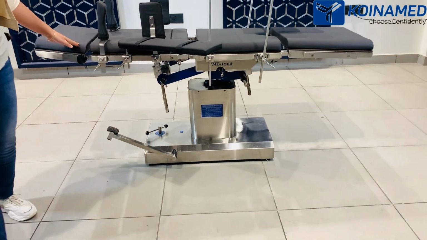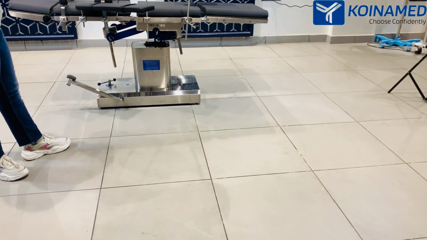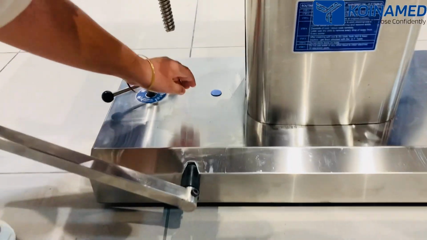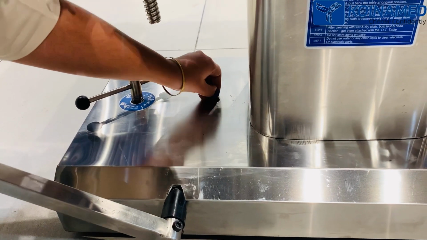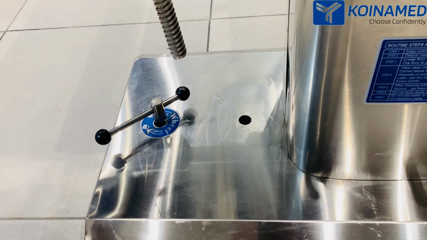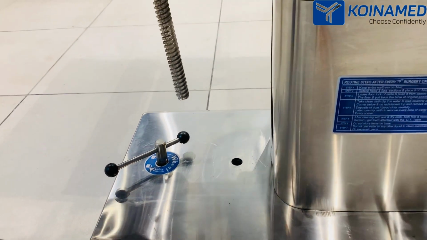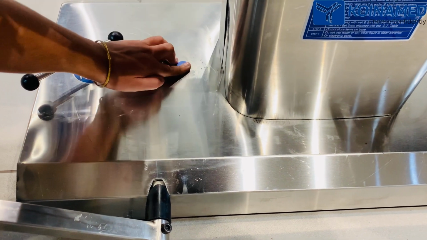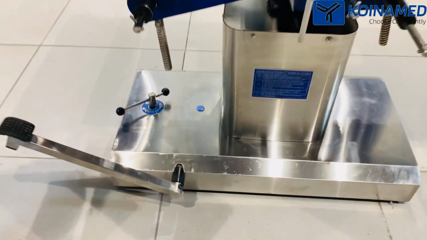If you see one thing more on the base of the table, we have provided this blue seal over here. When you open this seal, you have to put oil in it. As the hydraulic table works on oil, you put the oil here and put the seal back over here, just like this. This is all.